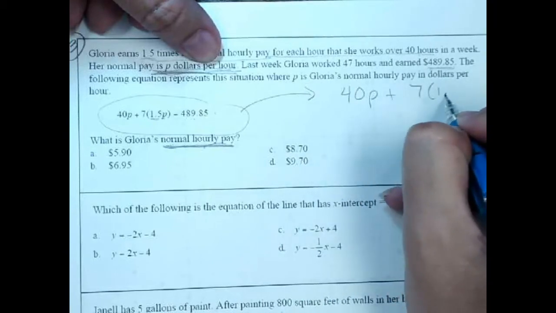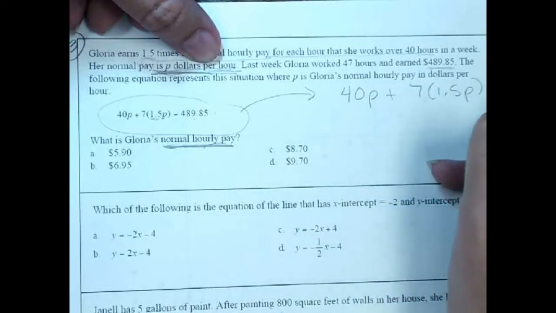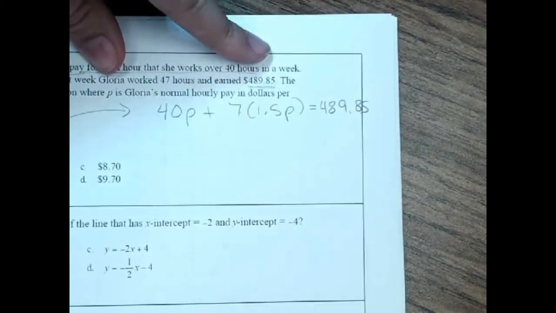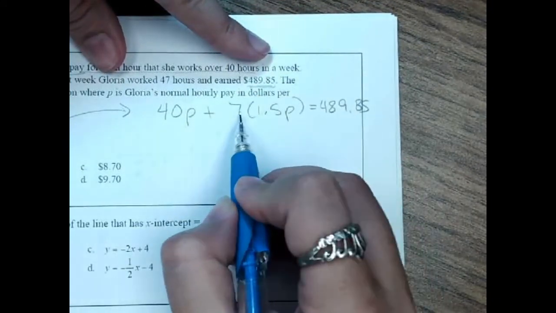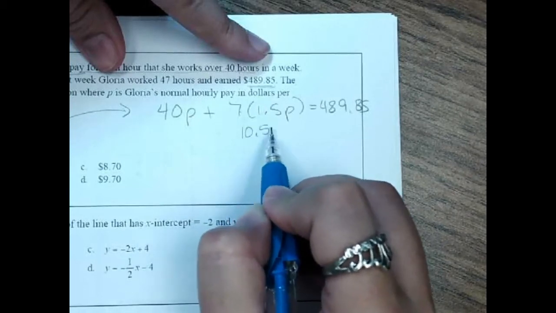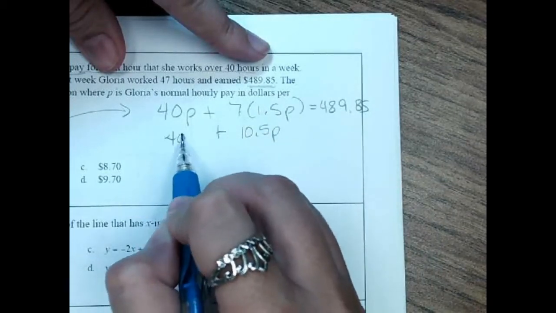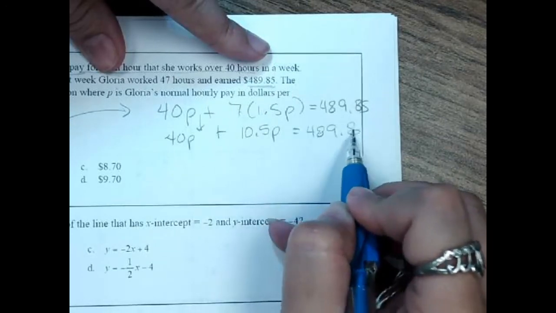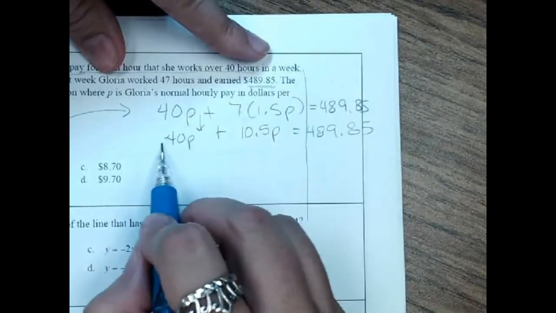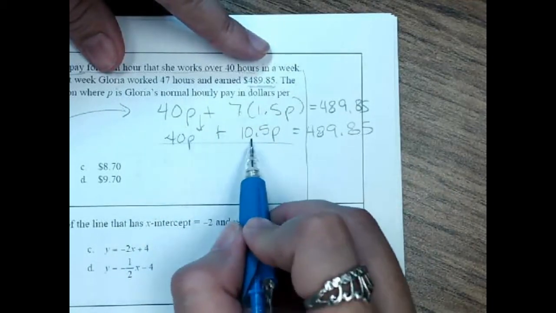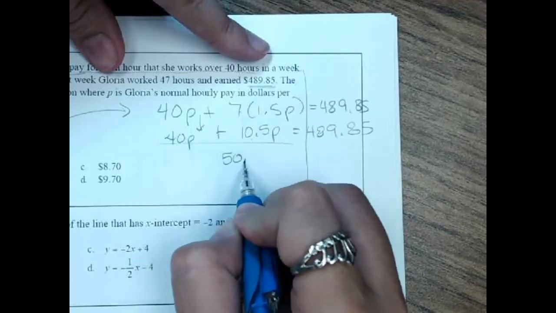What do I need to do first to solve this? Well, I need to multiply this part out. I'll go to my calculator. 7 times 1.5 is 10.5. And I'm just going to copy this down. Now, when it's on the same side of the equal sign over here, I just put these together. So I just add 40 and this. That gives me 50.5. I could do it on my calculator.